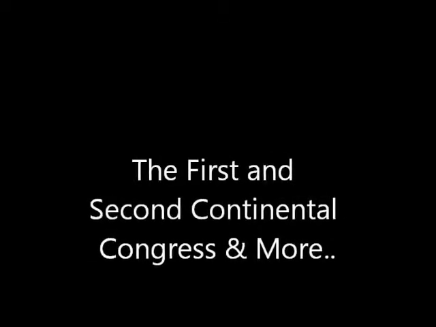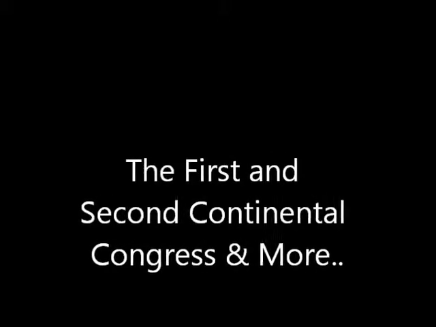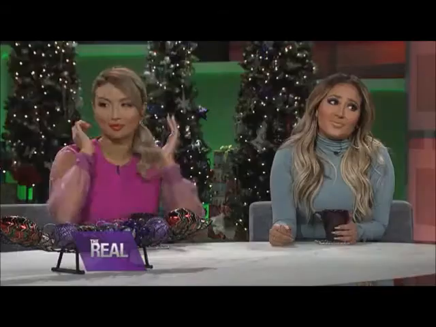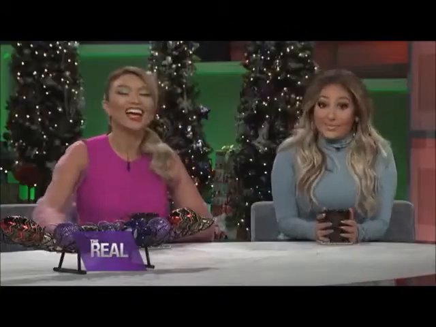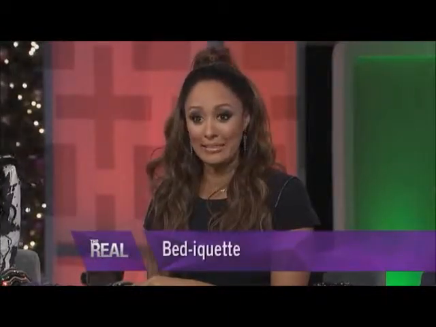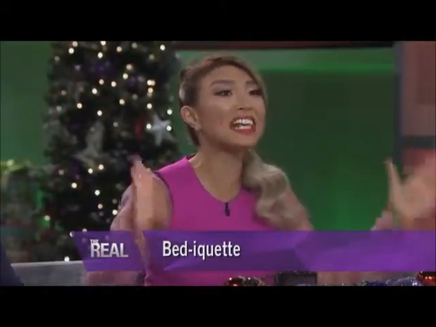The First Continental Congress. The Continental Congress was a convention of delegates called together from the 13 colonies that became the governing body of the United States during the American Revolution. The First Continental Congress met briefly in Carpenter's Hall in Pennsylvania from September 5th to October 26, 1774. It consisted of 56 delegates from 12 of the 13 colonies that would become the United States of America.